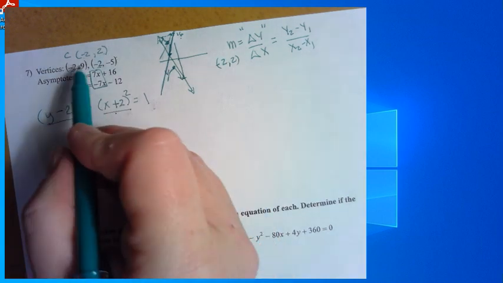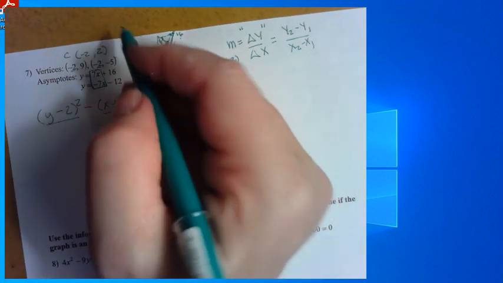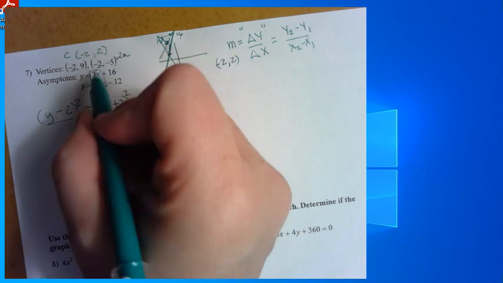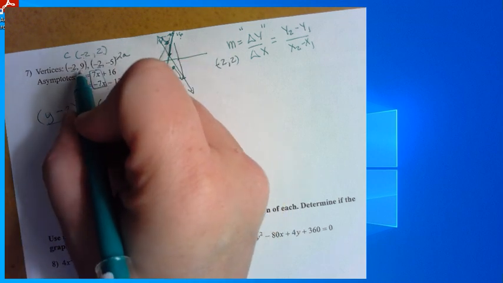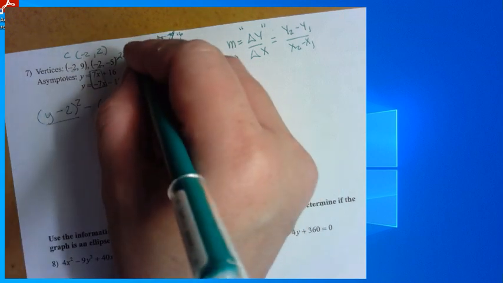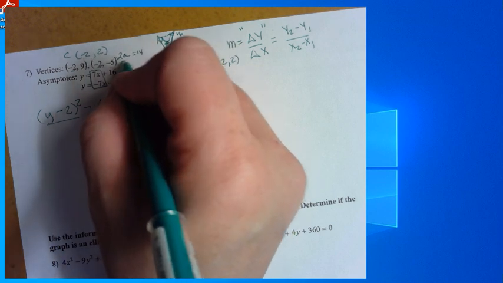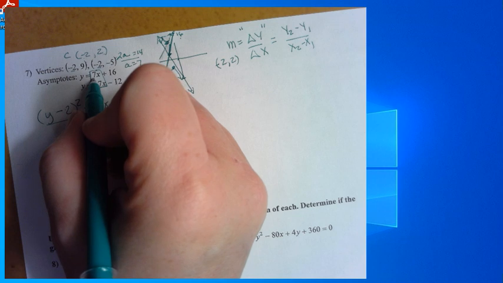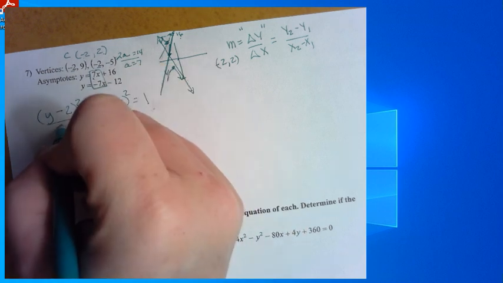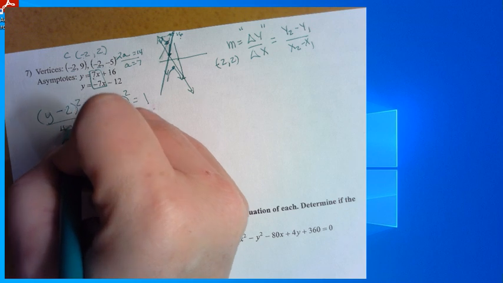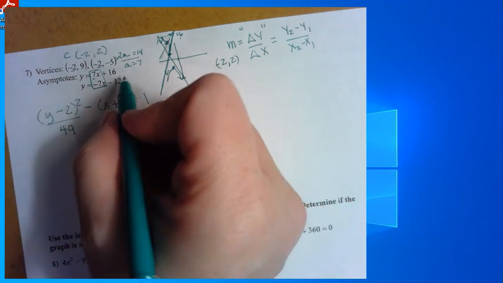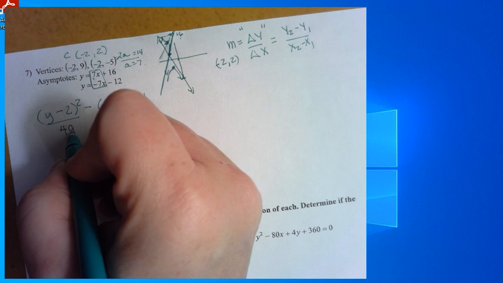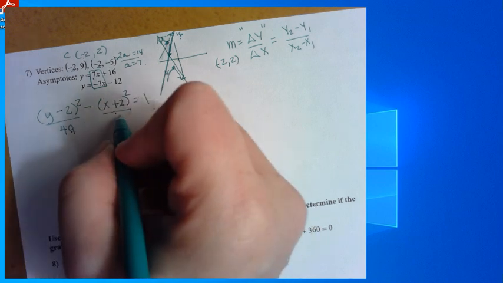All right, now I can still find a in the same way. I know that 2a, I have 5 on one side, 9 on the other. That makes a total of 14. Imagine that. A is equal to 7. That is our slope. So this is exactly what I was thinking. I was like, surely it can't be that easy. I was questioning myself because it was easier than I expected. 7 squared is 49 because I found out A.